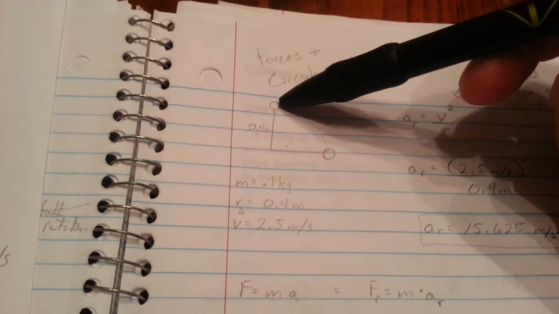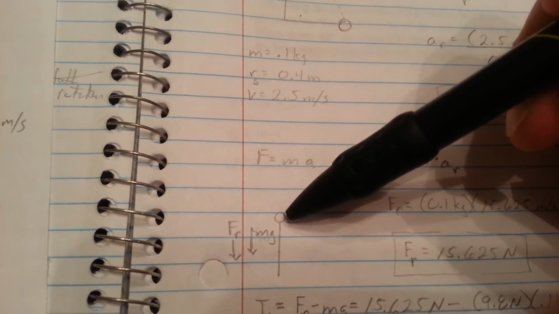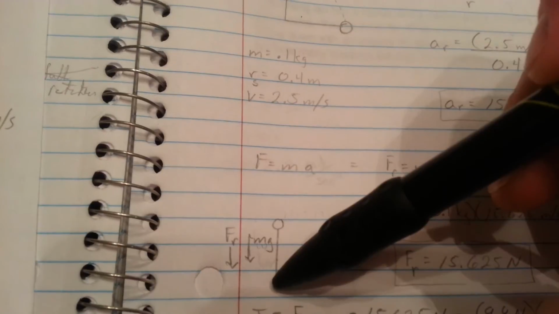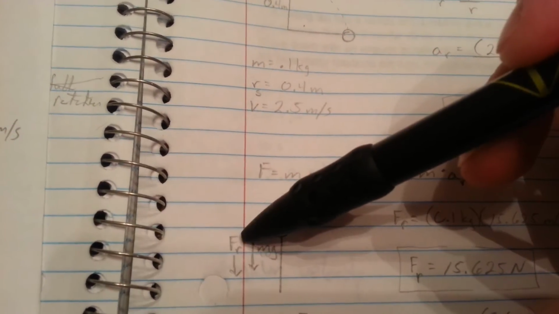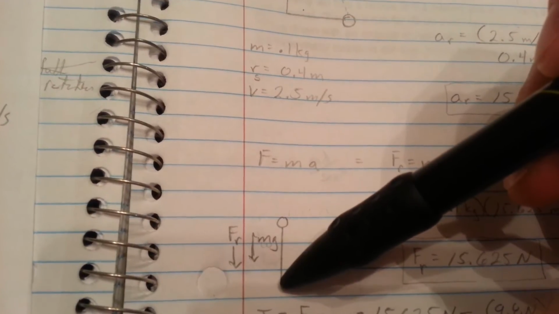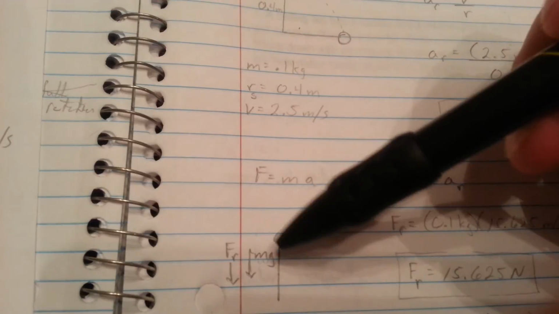So I drew my free body diagram, and the forces acting on that string, since it is a string, are always from the center of this mass pulling toward the middle. So the rotational force is combined with gravity, pulling that weight down. I already know gravity, and I already know the mass.